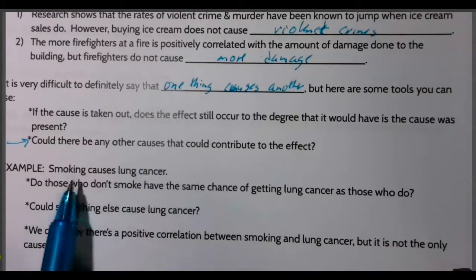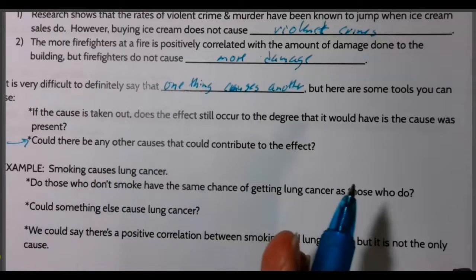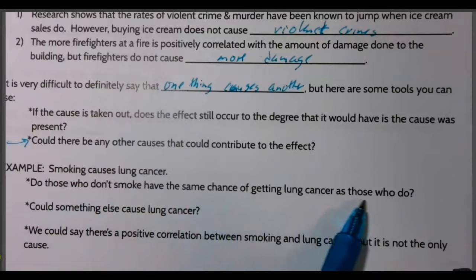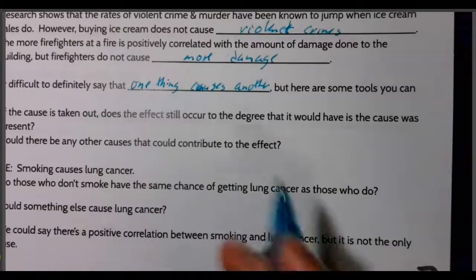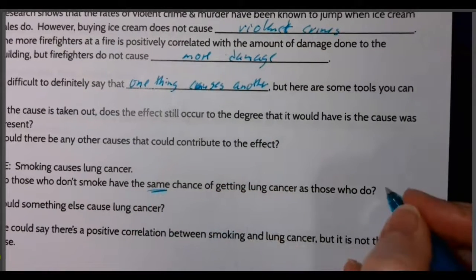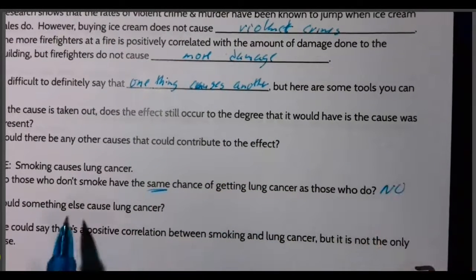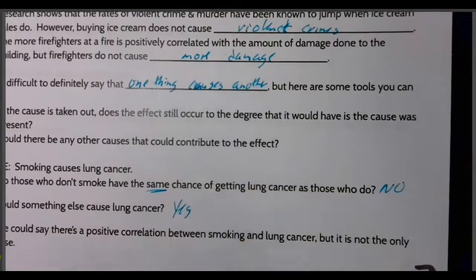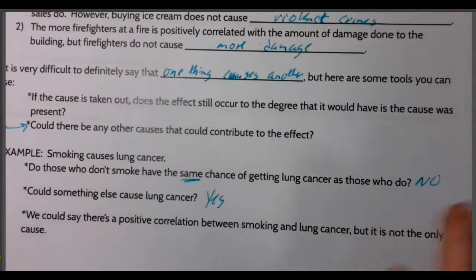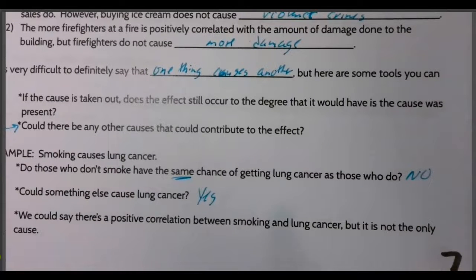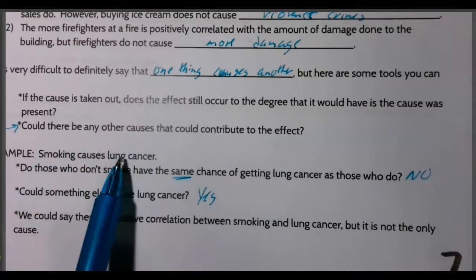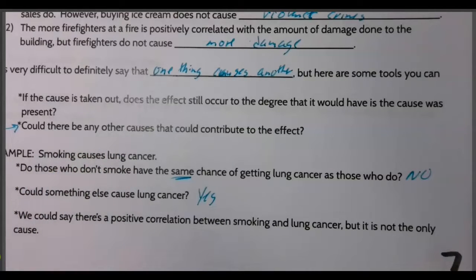Okay, so an example. Smoking causes lung cancer. Do those who don't smoke have the same chance of getting lung cancer as those who do? Do they have the same amount? Do they have the same chance? They don't have the same chance, okay? Could something else cause lung cancer? Yes. Are there people who get lung cancer that did not smoke? Unfortunately, yes. Okay? So that's the reason you have to realize that smoking causes lung cancer, but you can also get lung cancer without smoking. So just be careful on that.